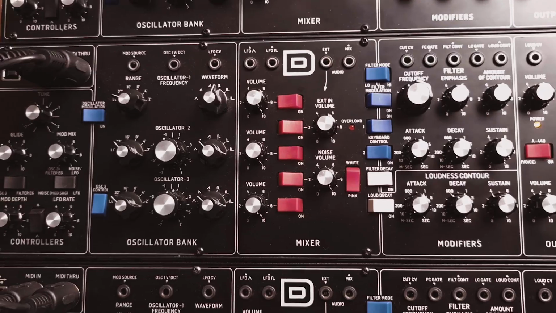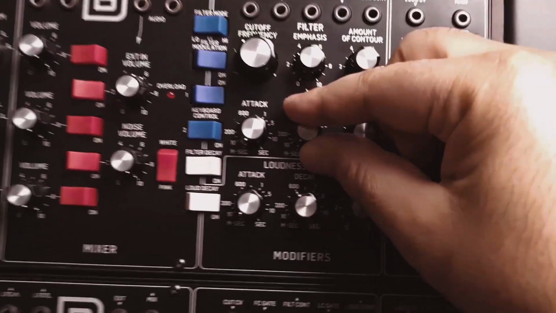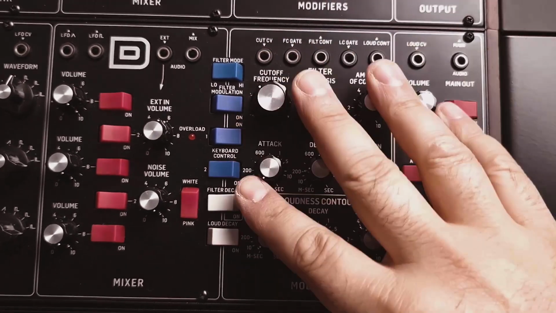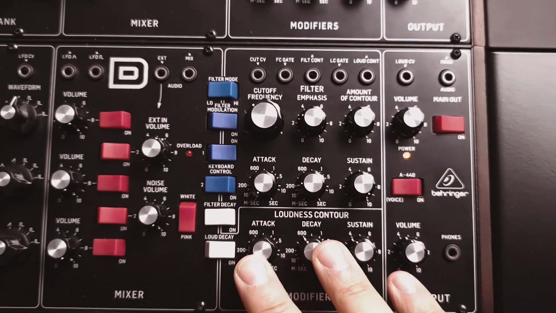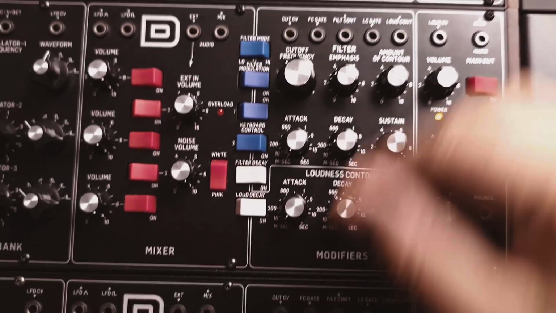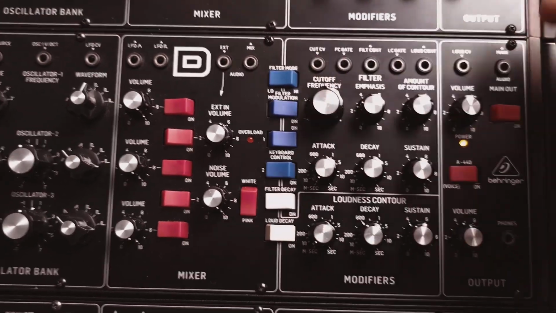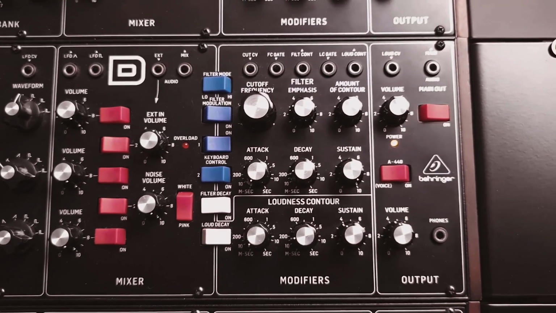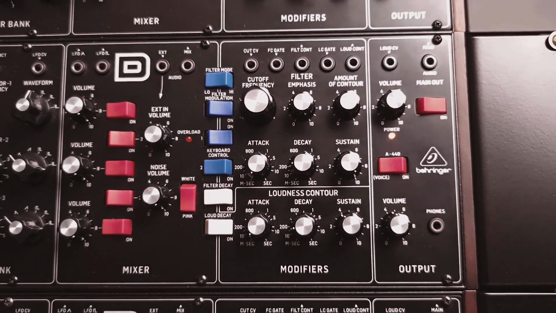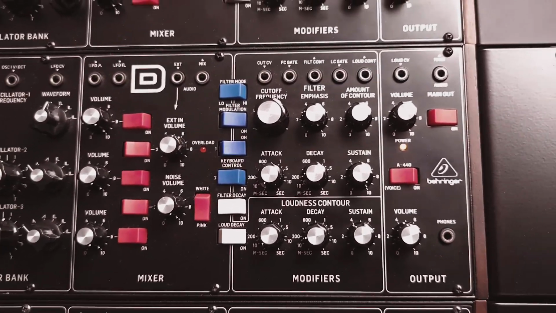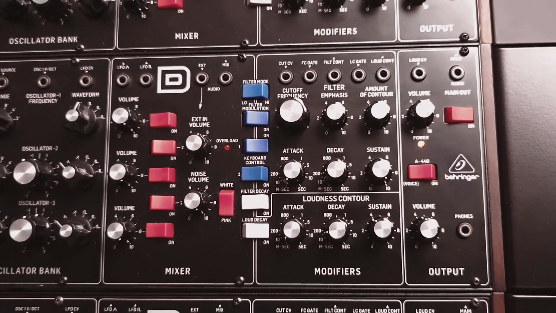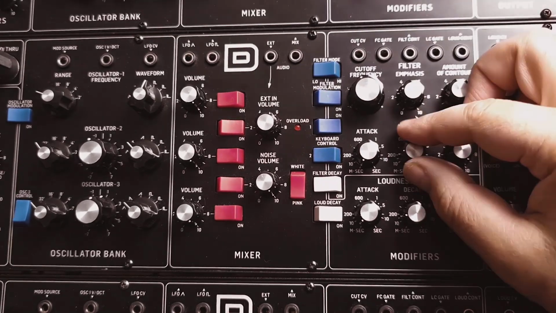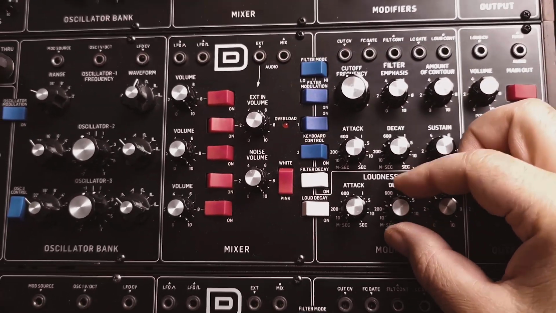I don't want to modify this one too much, but again, the way to modify this one is just playing with the filter and with the attack decay system. Sounds cool. Oh, I can just put it back and increase decay.